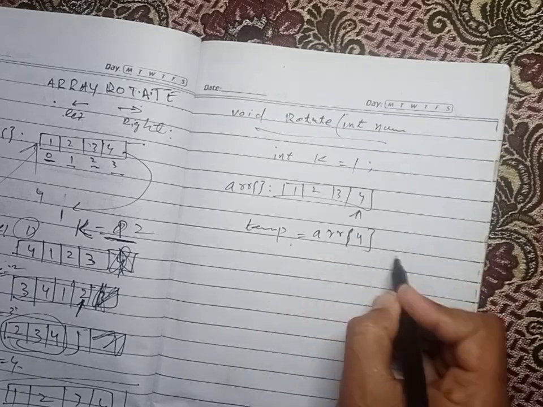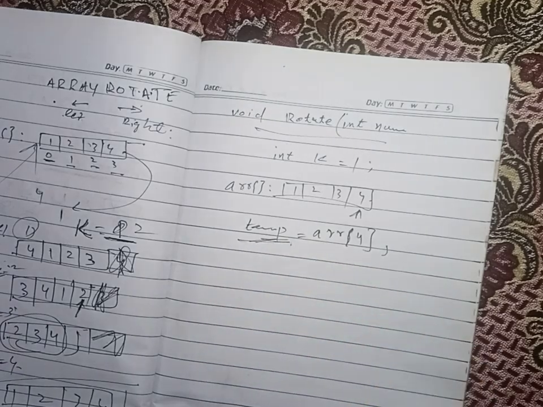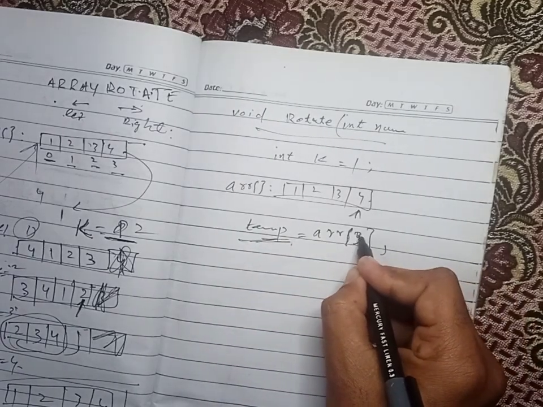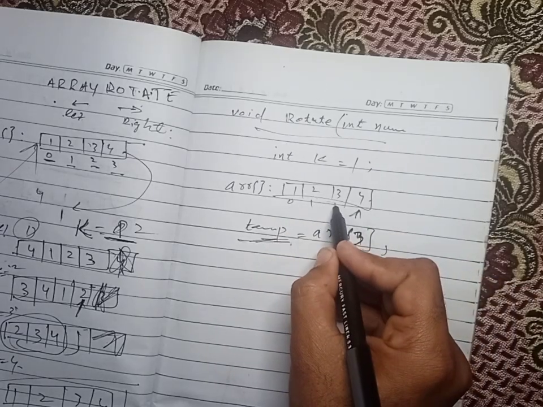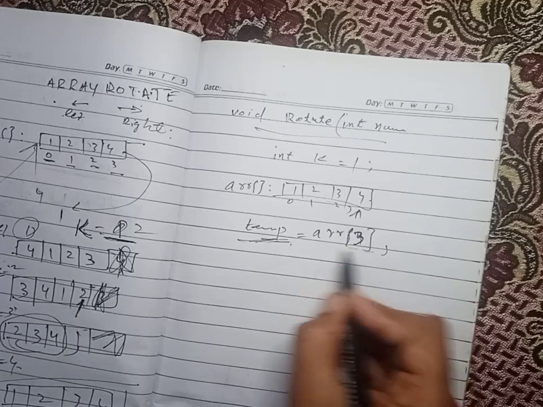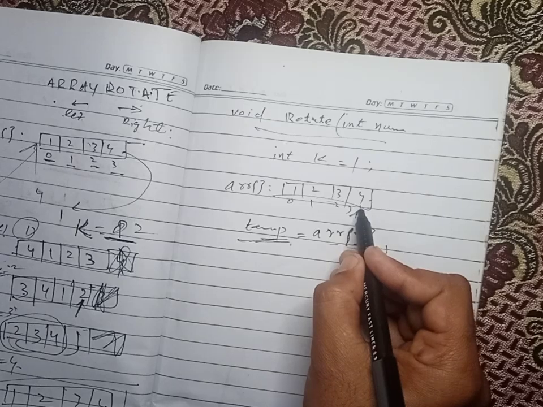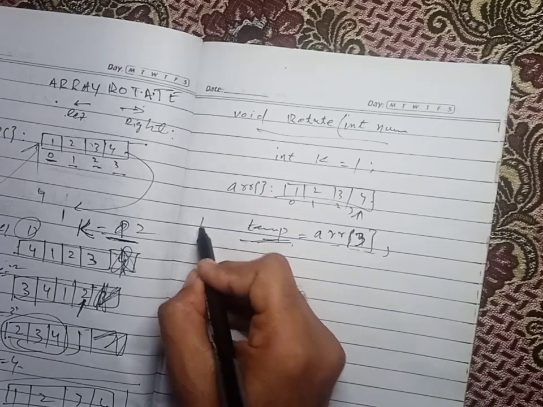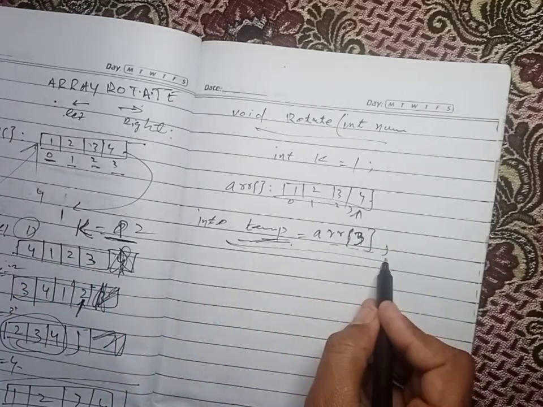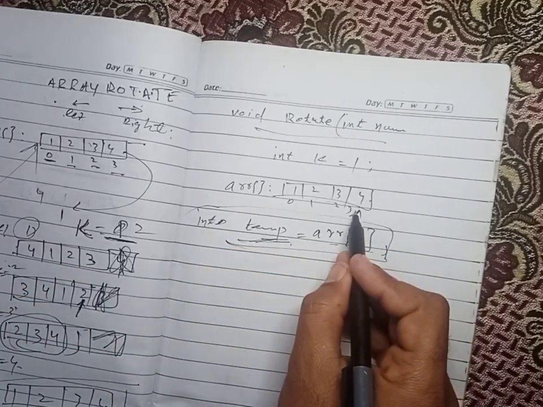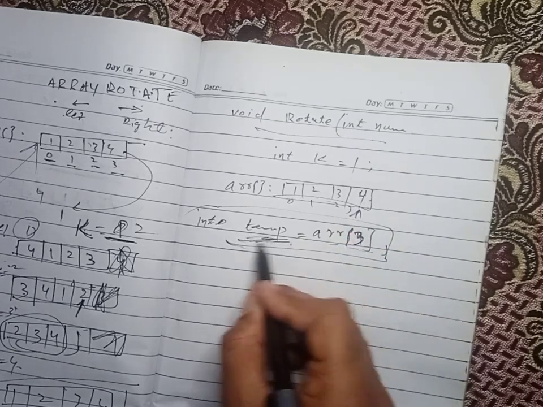So temp is equal to array of 3, because the index starts from the 0 position: 0 1 2 3. At array of 3, the 4 exists, and this 4 is assigned to the integer temporary variable. Now if we lose it through the loop, the 4 value is already stored in the temporary variable.